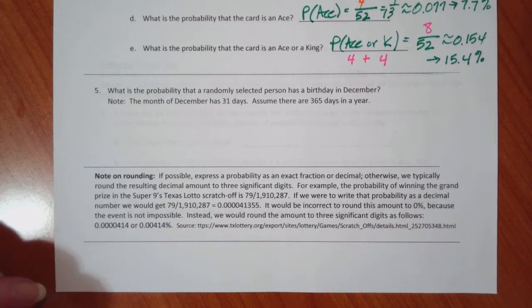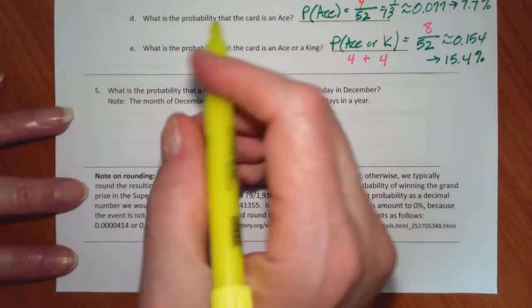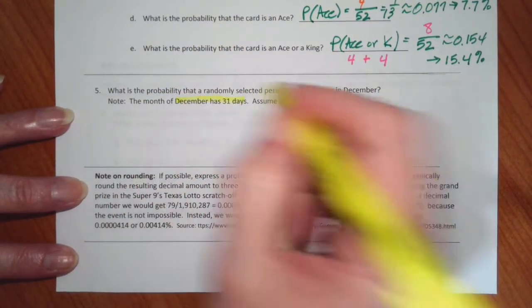Okay, we left off, we had just finished up working on the deck of cards, and now we are going to find out, if I look at a group of people, and one person is selected out of that group, what is the probability that they have a birthday in December? Well, the first thing I would want to do is just take the 1 month out of 12 months, but that's not how it works because the months have different numbers of days, and so you need to get something more exact. So you want to use this information here, the fact that December has 31 days, and there are 365 days in a year.